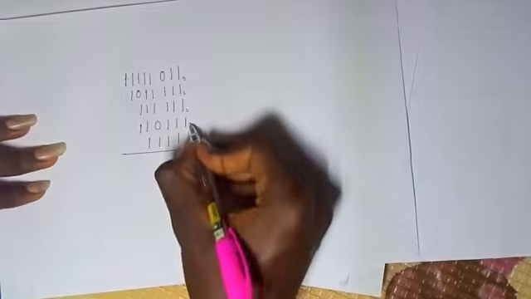So okay, let me reduce this. And also we have 1 1 0 1 1 1. And finally with this, we want to sum this up. Everything here is in base 2.